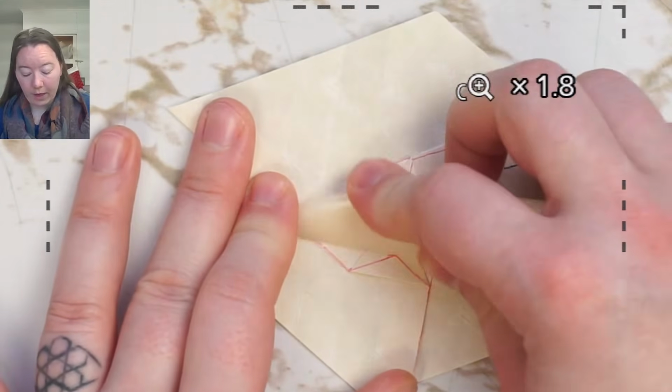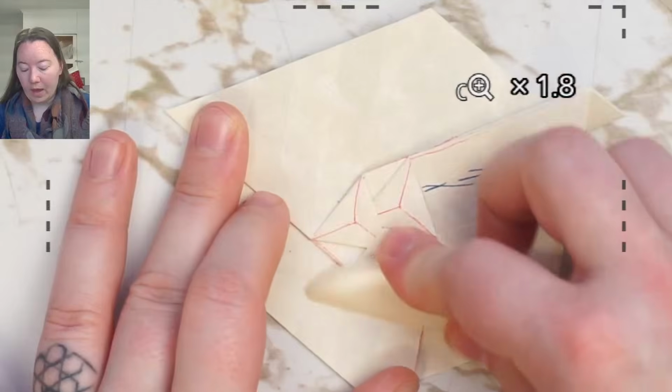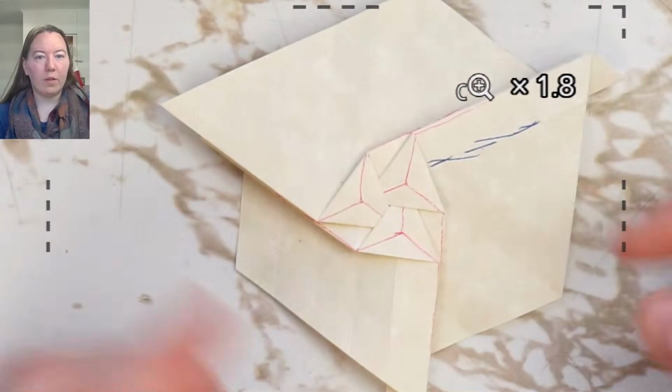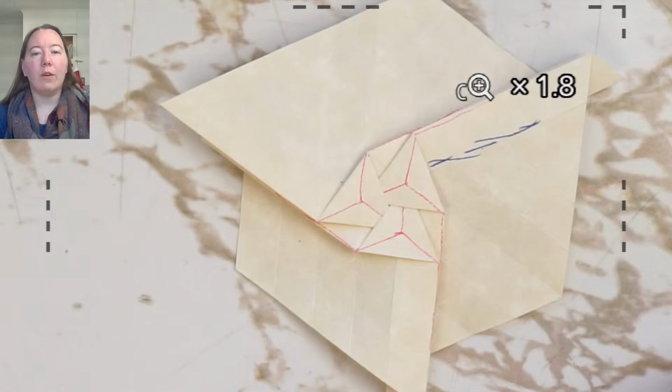It would be interesting, and maybe if we have time at the end of the video, I can experiment with this and see, well, what would happen if I tried to add on more triangles?